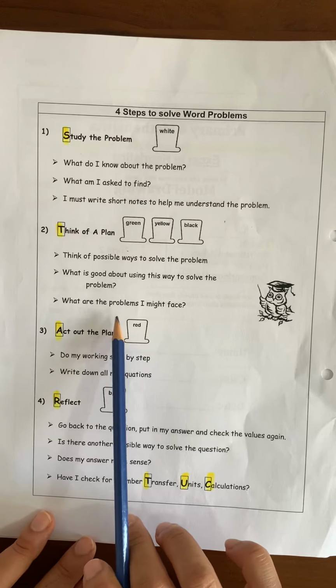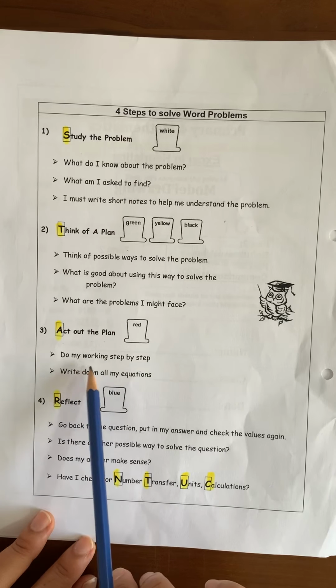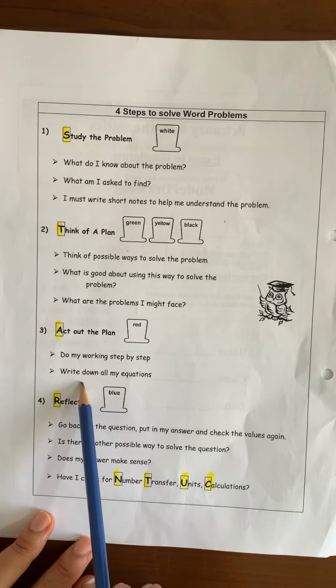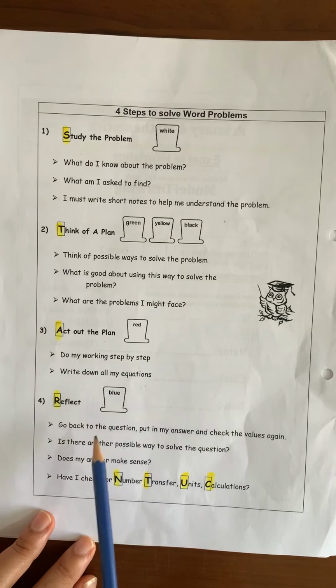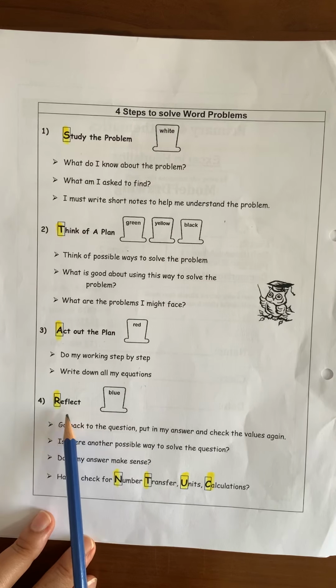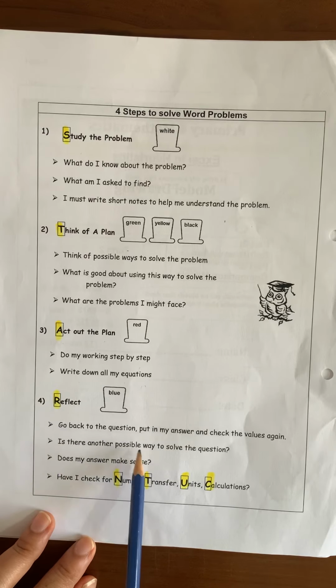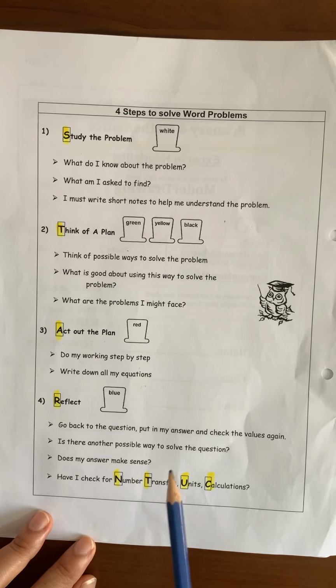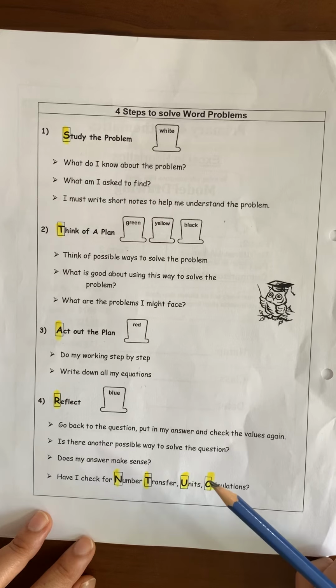And then we are going to act out the plan by doing our working step by step and writing down all our equations. And then, of course, the last part is the checking part, which is to reflect. So what is the acronym that will help you to check your work?